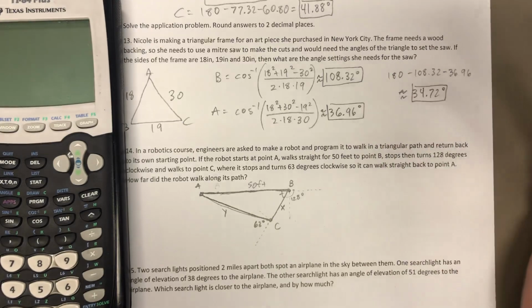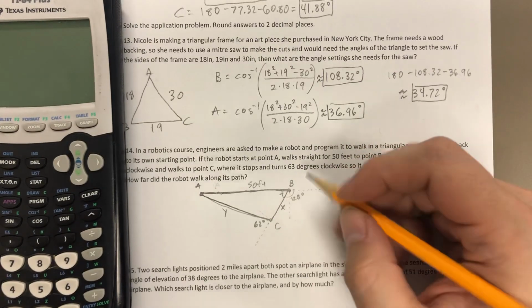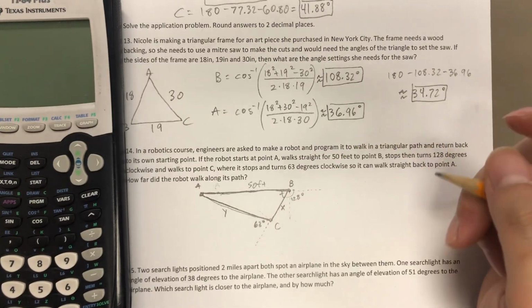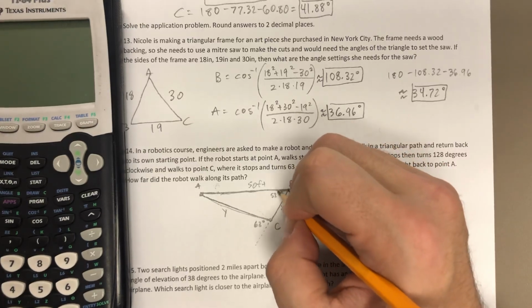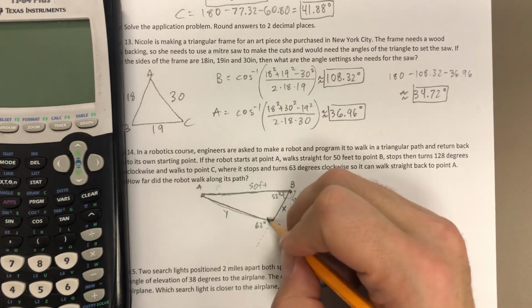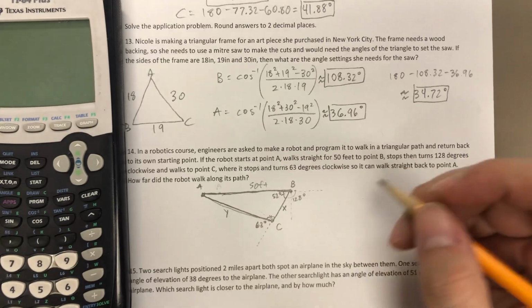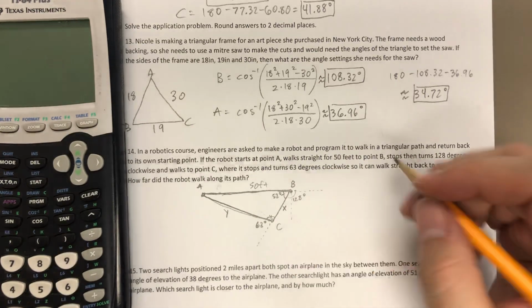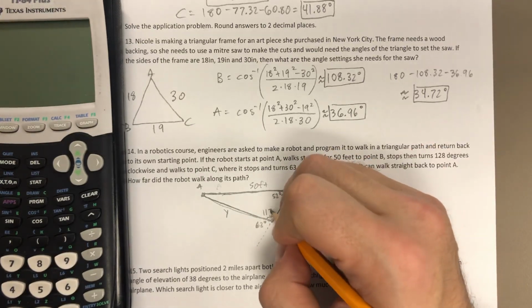So supplementary means they add up to 180 because they make that little straight line there. So if I take 180 and subtract away 128, that gives me 52 degrees. And then if that's a 63-degree angle, angle C is going to be supplementary to that. So if I take 180 and subtract away 63, that's 117 degrees.